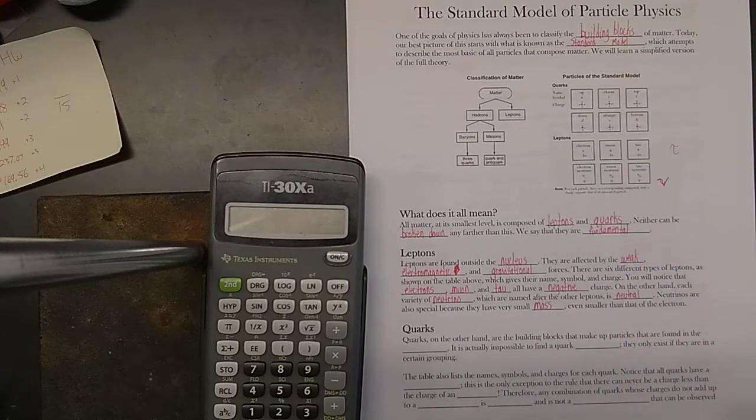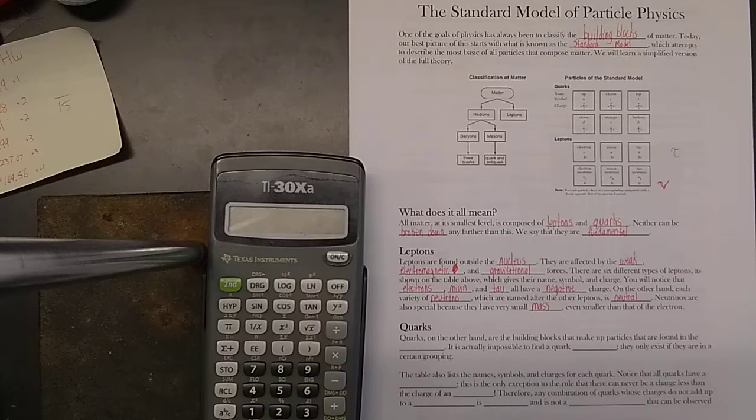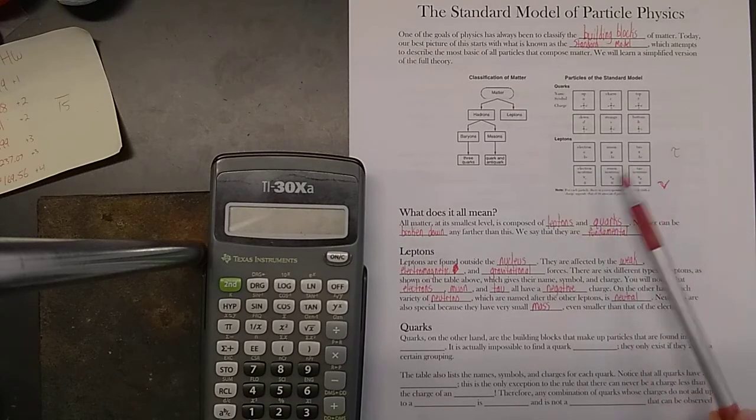So those are all the leptons. That's pretty much all you have to know about them. They exist outside the nucleus. They interact with every force except the strong force. There's three different, electrons, muons, and taus are all negative. And then all the different versions of neutrino, you have electron neutrino, muon neutrino, tau neutrino. They're just the three different types of neutrinos. They are all neutral and they have tiny amounts of mass. That's pretty much it for leptons.